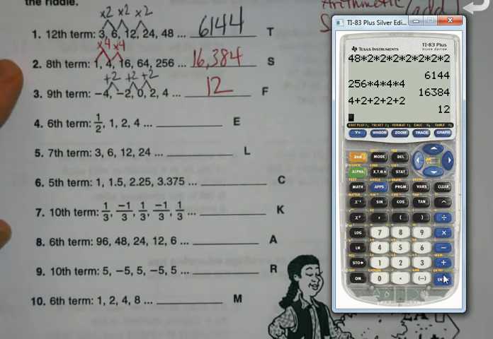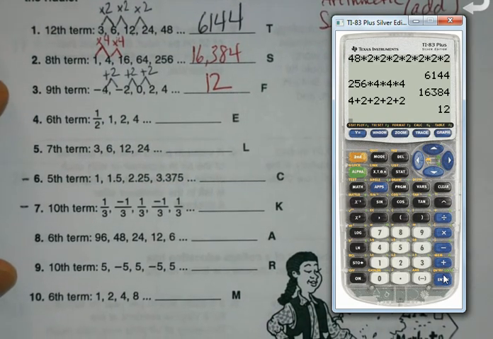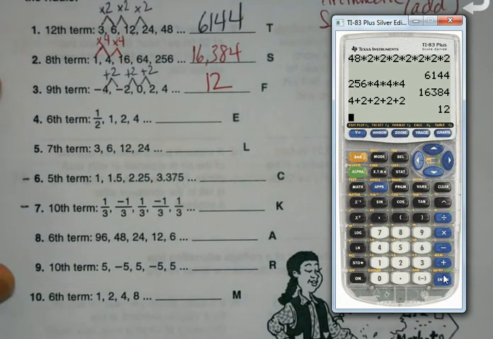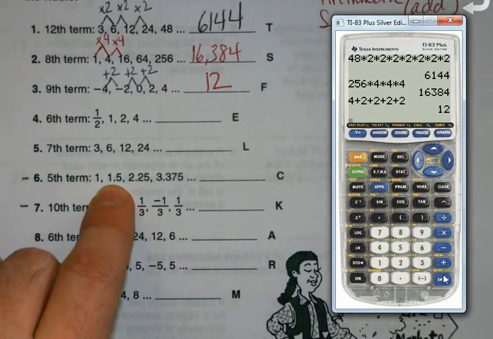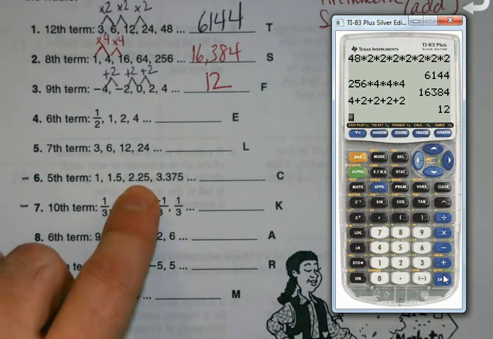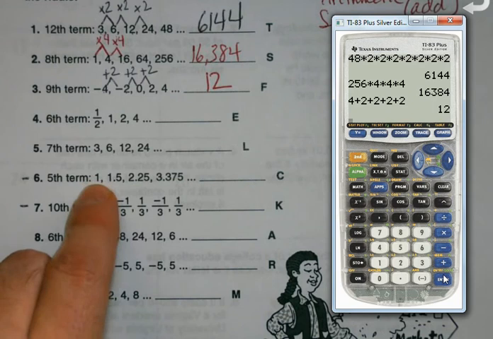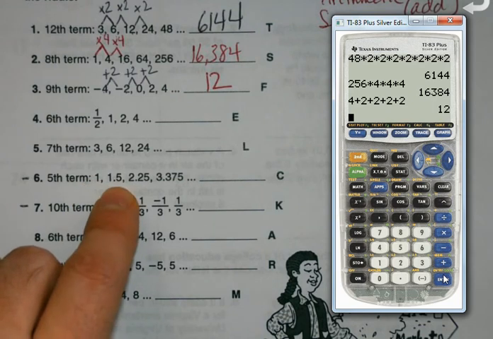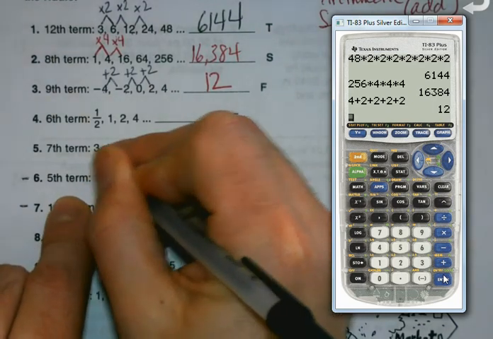All right, there's two more I want to look at on this side. I want to look at 6 and 7. Okay, 6. This looks interesting. If I'm looking at it money-wise, $1 to $1.50 would be 50 cents. But then $1.50 to $2.25 would be 75 cents, so it's not add. What can I multiply 1 by to get to 1.5? Yeah, I can times by 1.5.